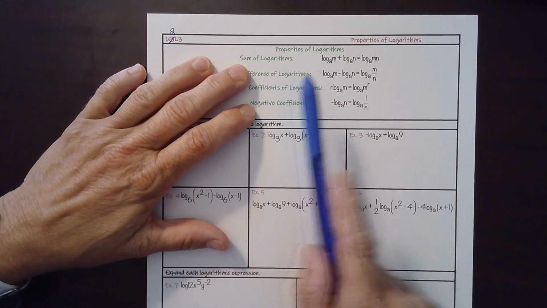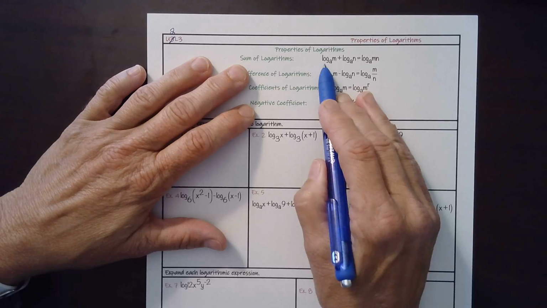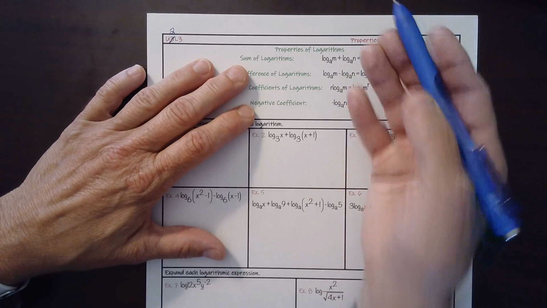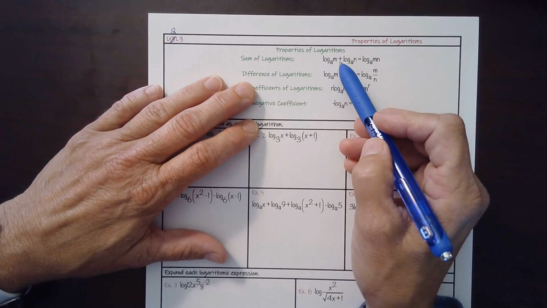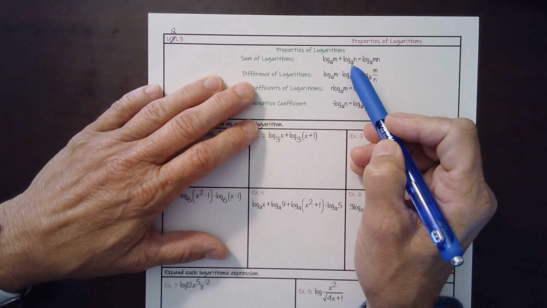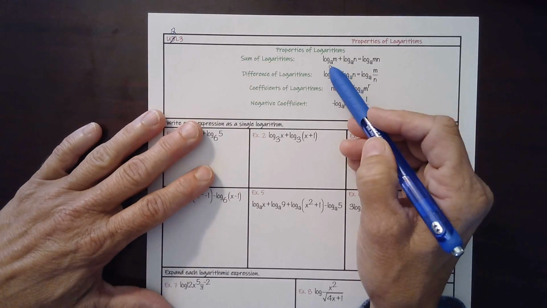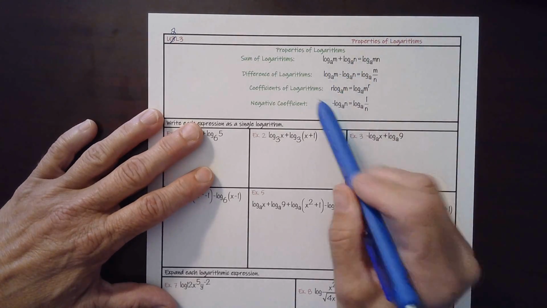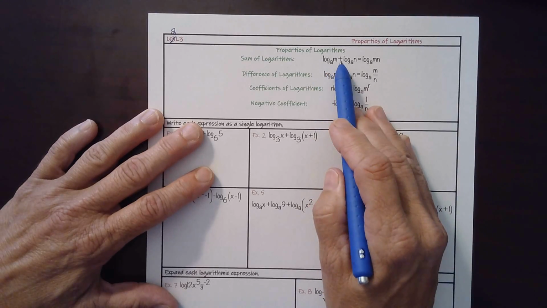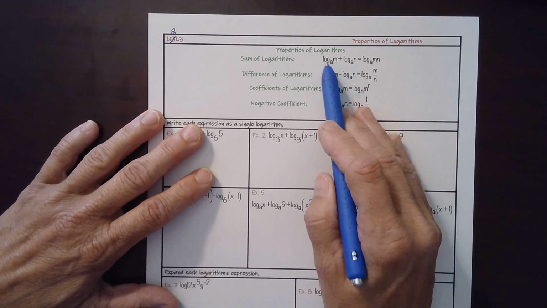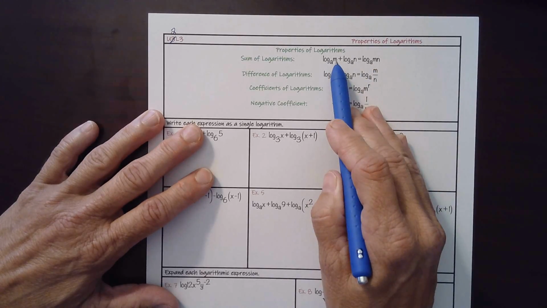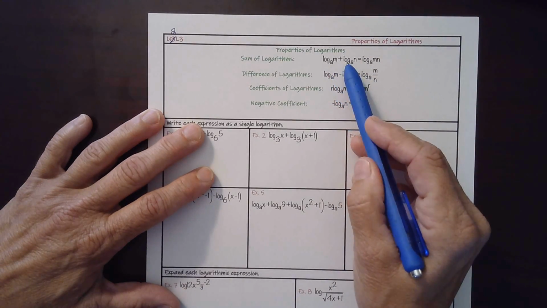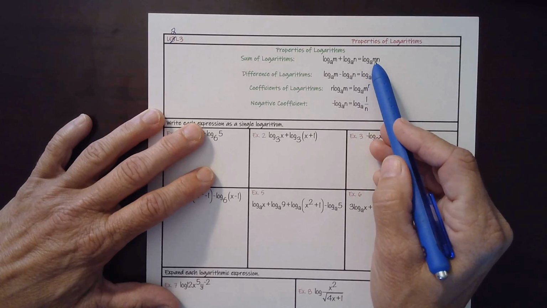So let's say you have two logarithms, log base a of m, and you want to add log base a of n. Well, first of all, let me just say, in order to add logarithms, they have to have the same base. All right, adding logarithms doesn't actually involve addition. It involves multiplication. So to add log base a of m with log base a of n, you keep your log base a and you multiply m and n. So log base a of m plus log base a of n equals log base a of m n, the product.